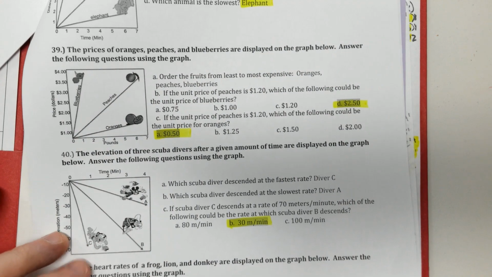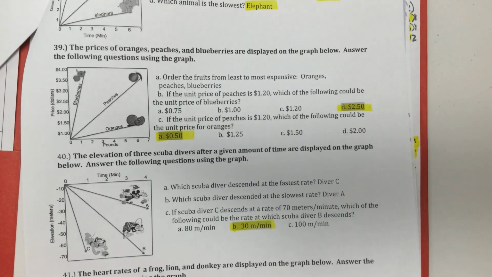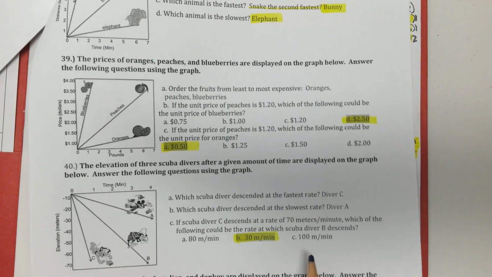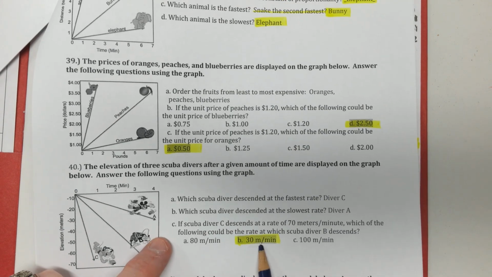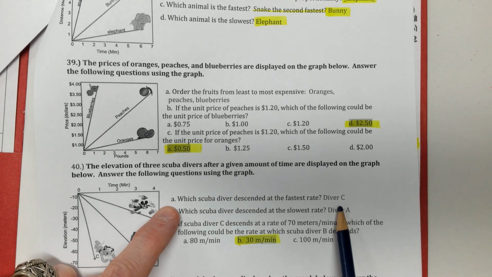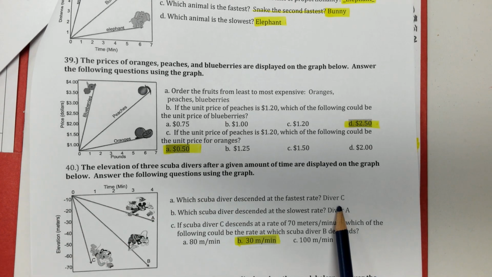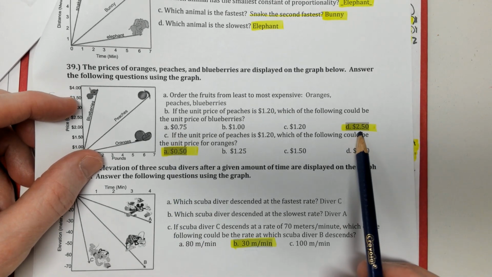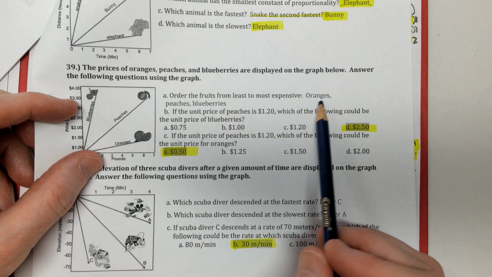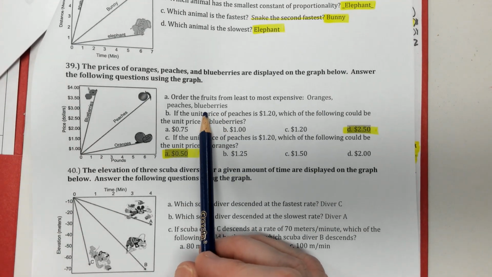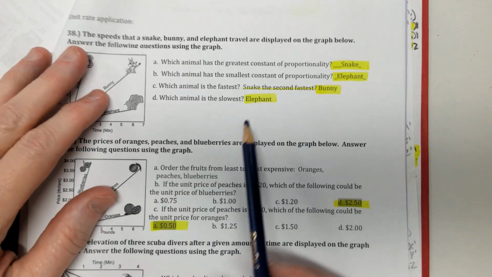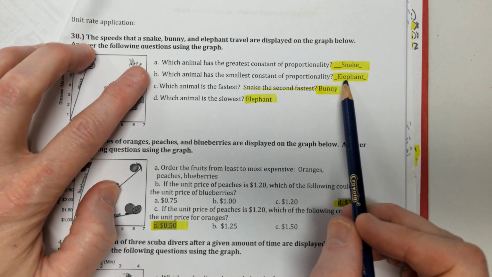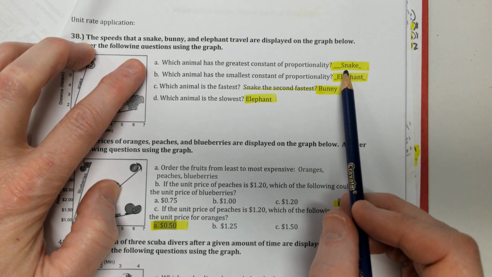All right. C on 41 is donkey. B is lion. A is frog. For 40, C is 30. B is driver A, and A was driver C. For 39, C was 50 cents, B was $202.50, and A was oranges, peaches, and blueberries. Number 38, D is elephant, C was bunny, B is elephant, A is snake.